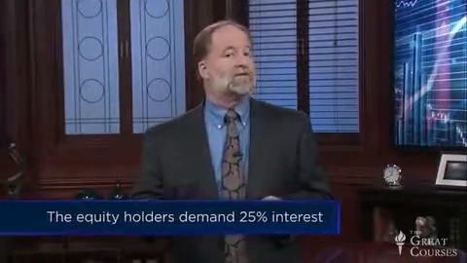Given the riskiness of the venture, the debt holders require a 5% interest on their debt claims. The equity holders demand 25% interest. As we will see, their returns are going to be risky. So in order to induce them to invest, they need to get a higher expected return, else they would not invest their money there.